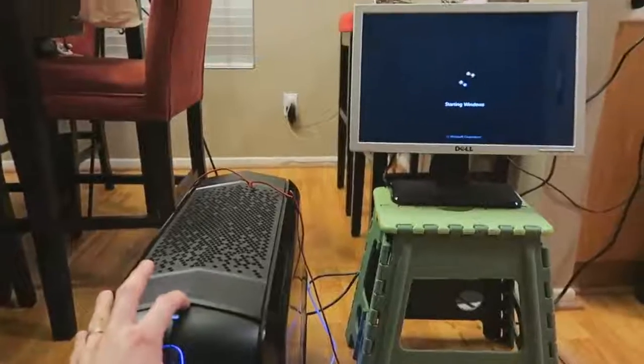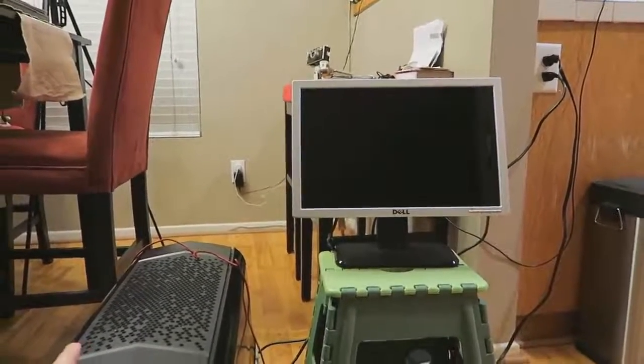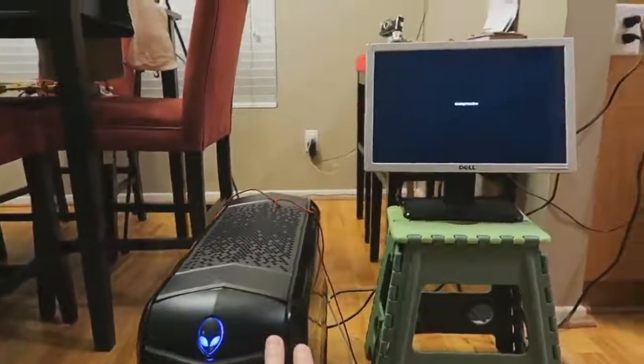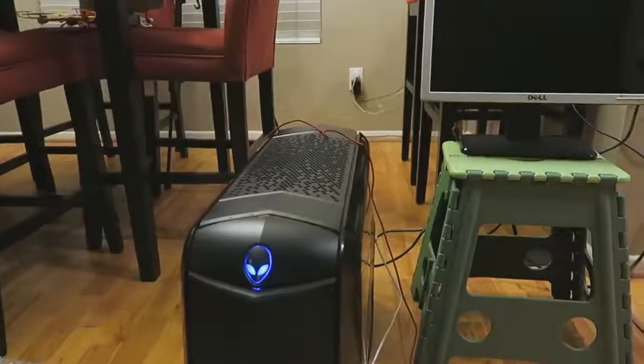Now, I'm holding down the power button right now, and it should turn off like that. Okay, so you're going to have to hold it down for a while. All right, so we just did a hard shutdown, and now it's going to fire back up again.